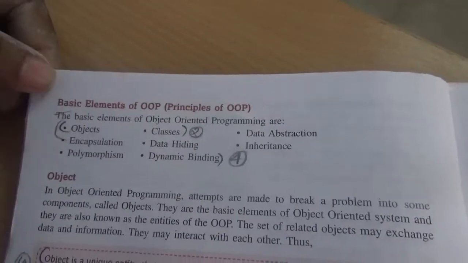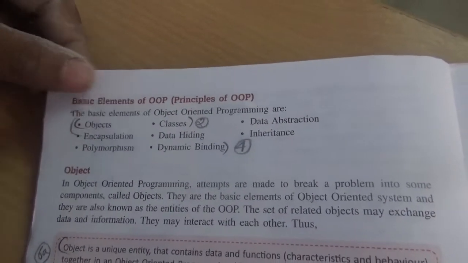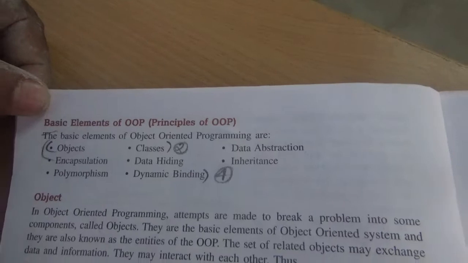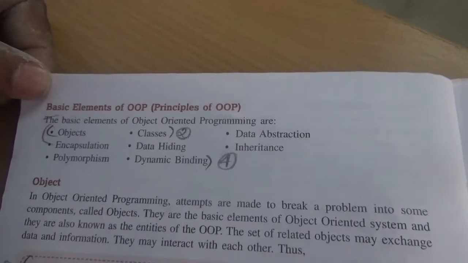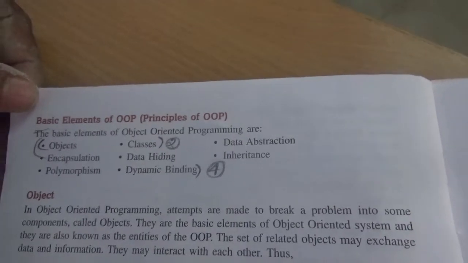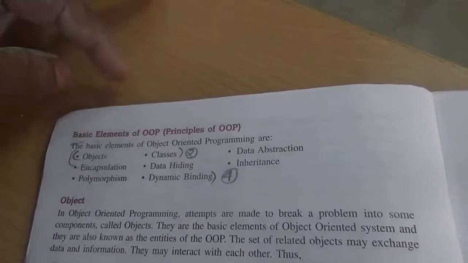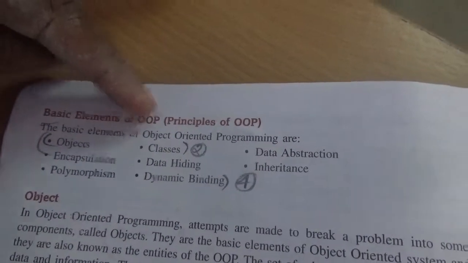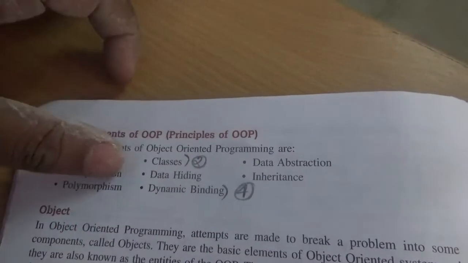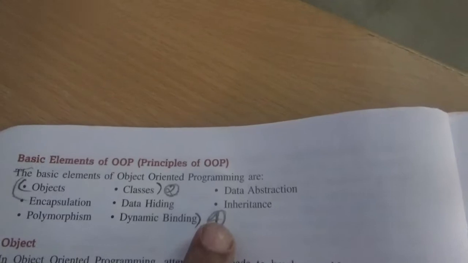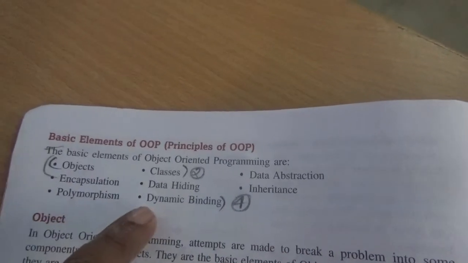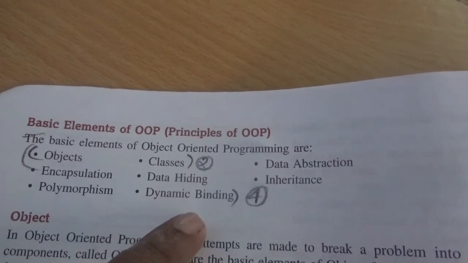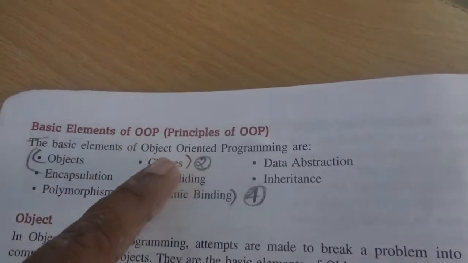So the next question is basic elements of OOPS. The question may come: what are the basic elements of object oriented programming, or write down any two features, write down the features of OOPS. Generally the basic features or elements of OOPS are object, class, data abstraction, encapsulation, data hiding, inheritance, polymorphism, and dynamic binding. So these are the various features or elements that are present in OOPS.